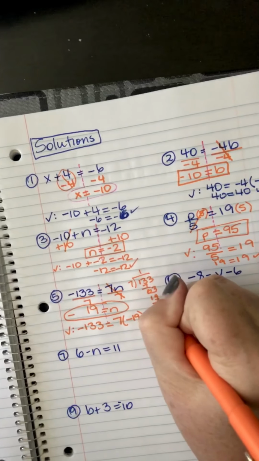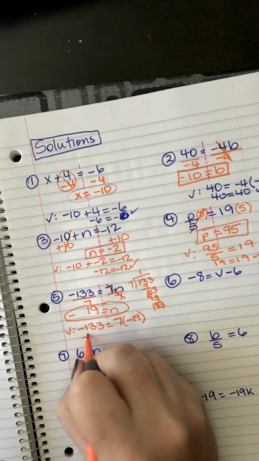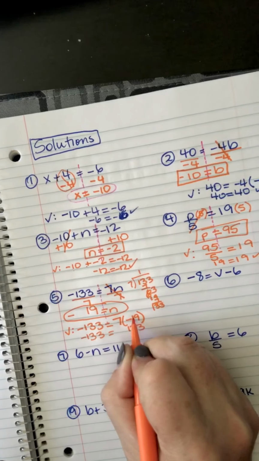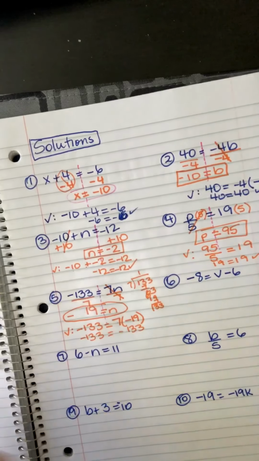19 times 7, 7 times 9, 63. There's my 133. I have a positive multiplied by a negative. So both sides equal. Hope that one went well for you.